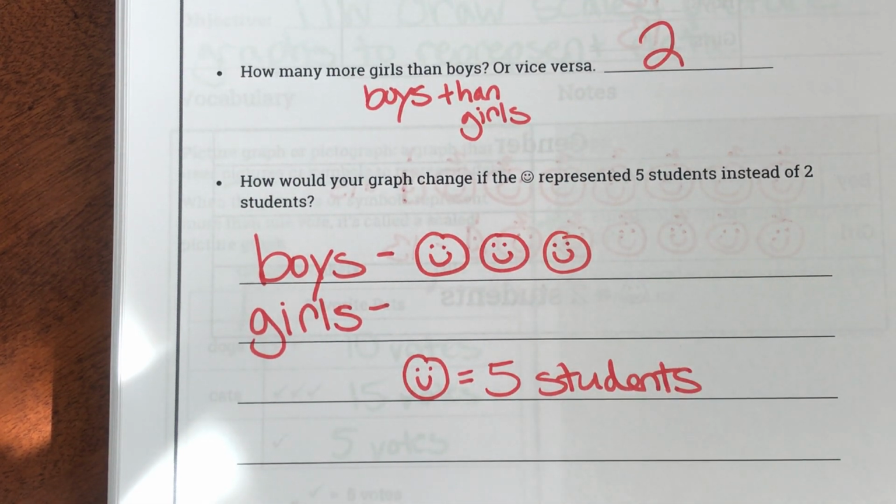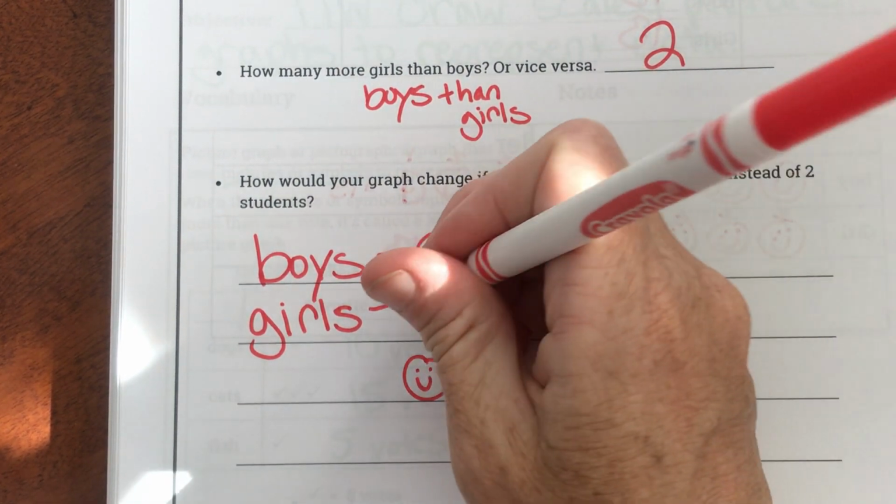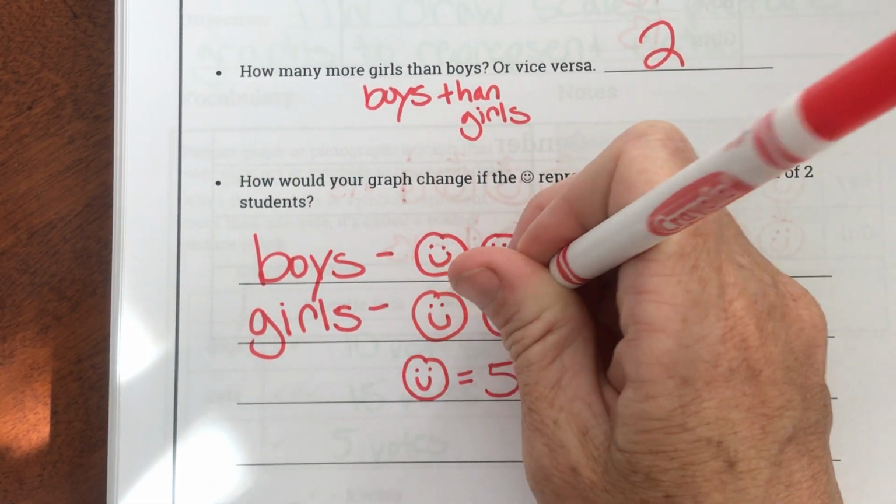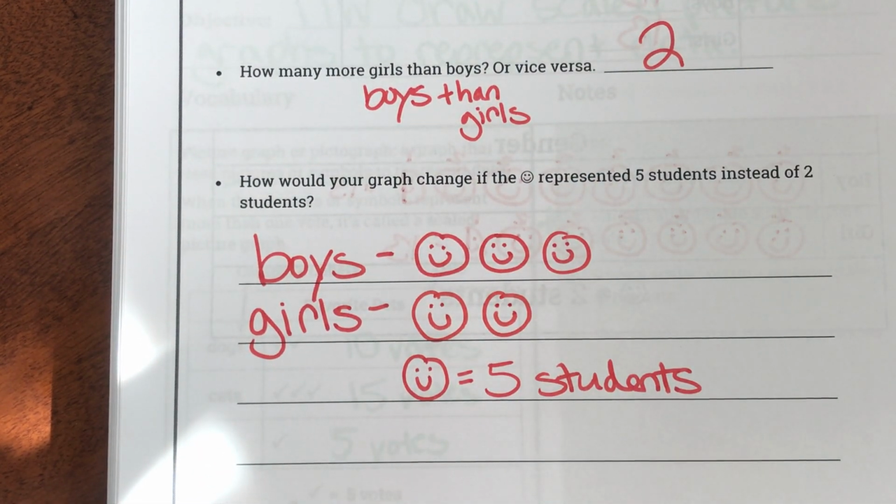But look what happens when I do the girls. 5, 10, and I have 3 more girls. So how do I draw part of a happy face to do 3 girls? If I drew half of a happy face right now, half of 5 is 2.5.